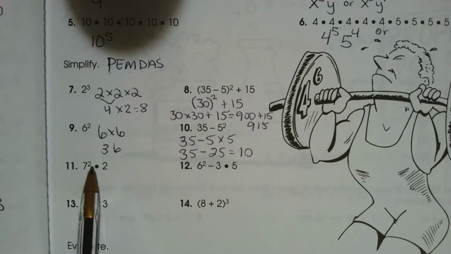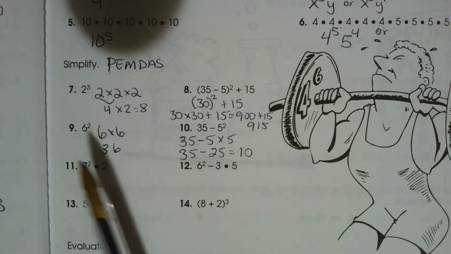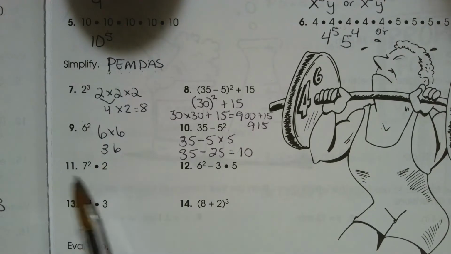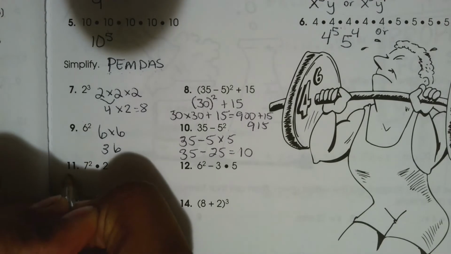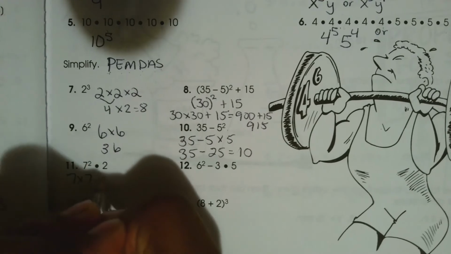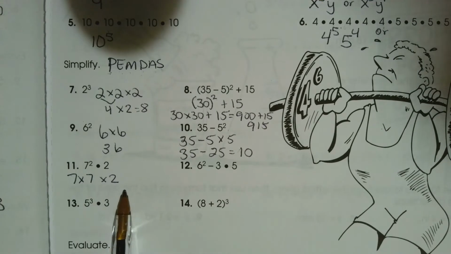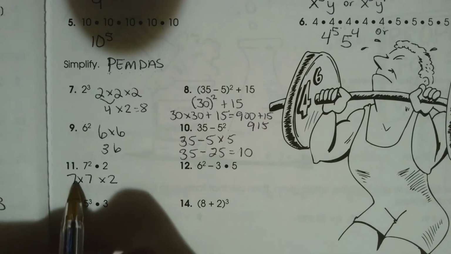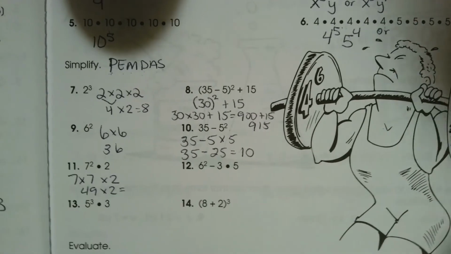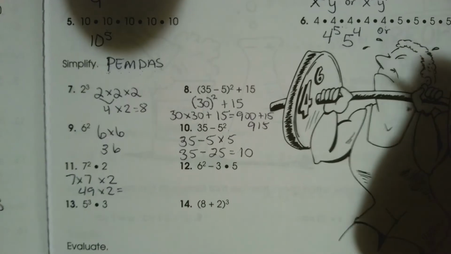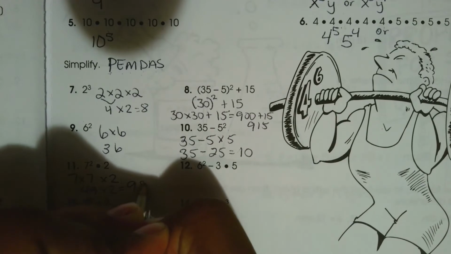Number 11. We have 7 to the second power, or 7 squared, times 2. Order of operations, exponents comes before the multiplication. So to get rid of the exponent, we're doing 7 times 7 and then times 2. All right. So we both have multiplication operations, so we just work from left to right. 7 times 7 is 49. And then we do 49 times 2 equals 98. Okay.